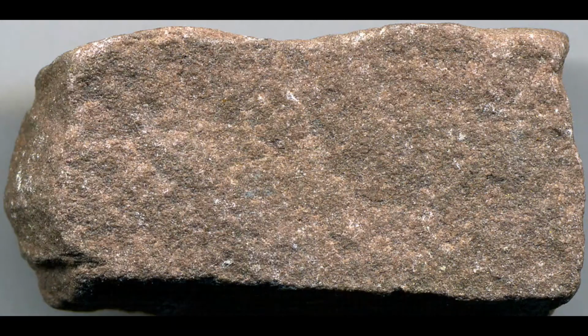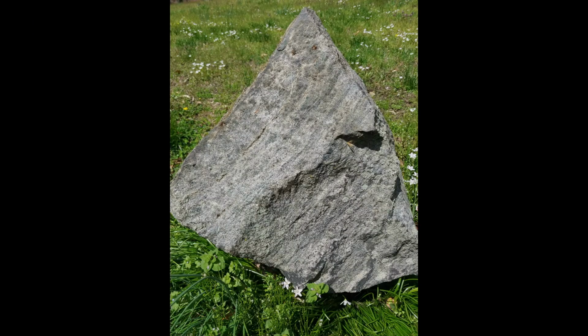The rocks that move around the Earth go through a cycle called the rock cycle. You'll have brand new rocks, rocks that have been transformed by weathering, and rocks that have been transformed by heat and pressure. And all of those different kinds make up what we see around us.